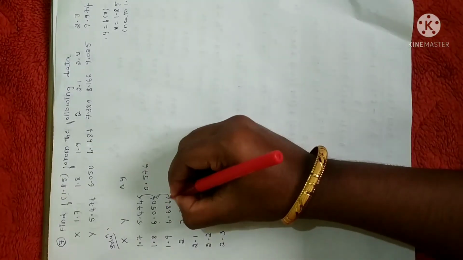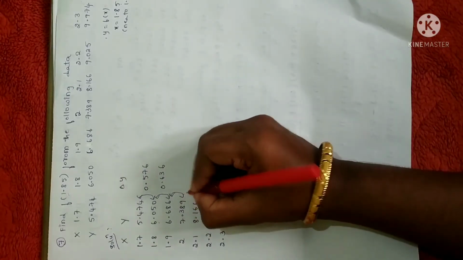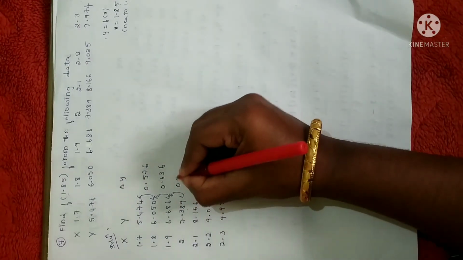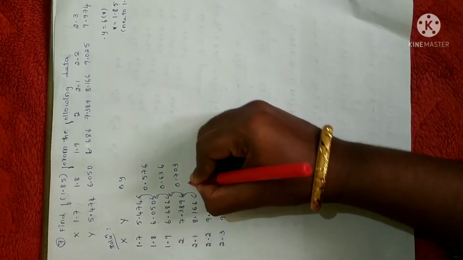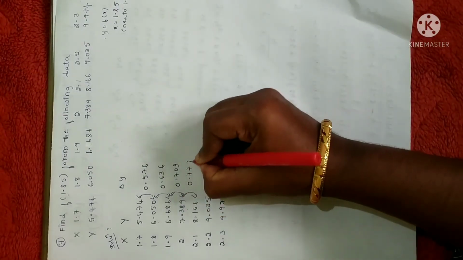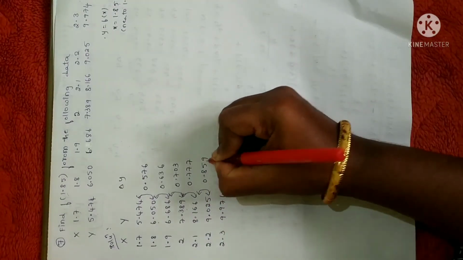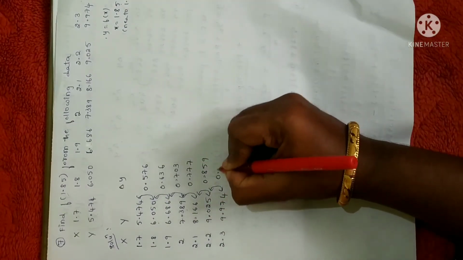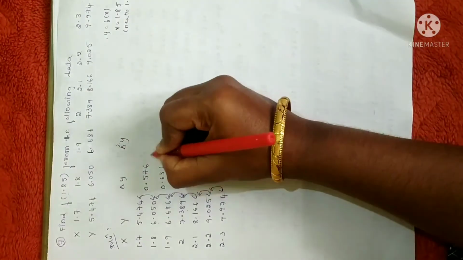Similarly, subtract these two values, you will get 0.636. Subtract these two values, you will get 0.703. Similarly, 8.166 minus this value, you will get 0.777. Subtract these two values, you will get 0.859. Subtract these two values, 0.949. Next, the second forward difference, delta square y.